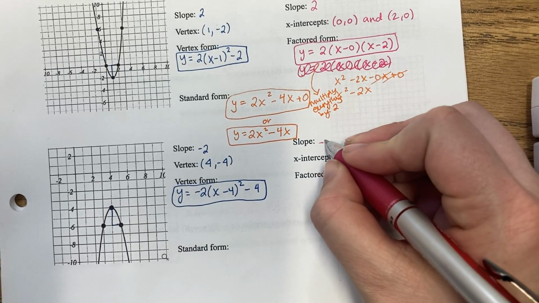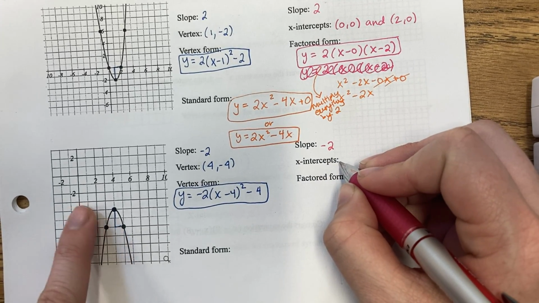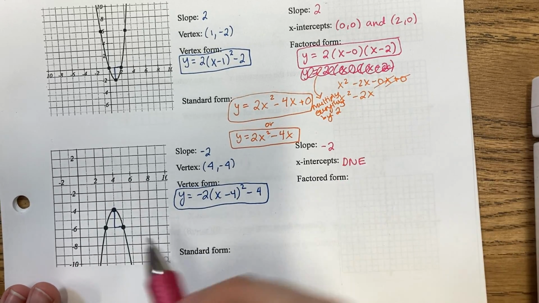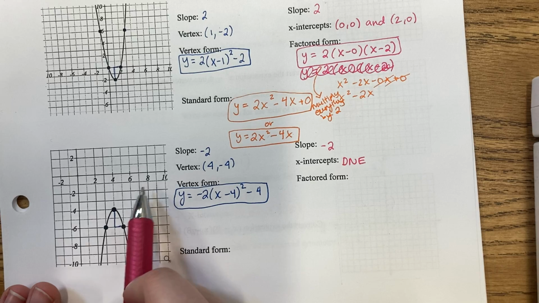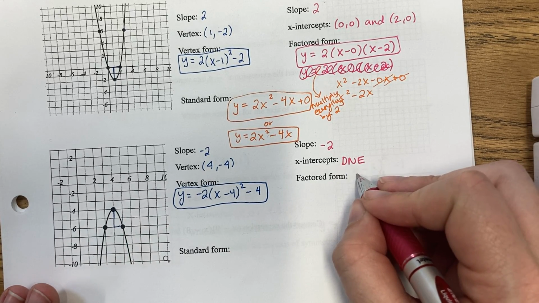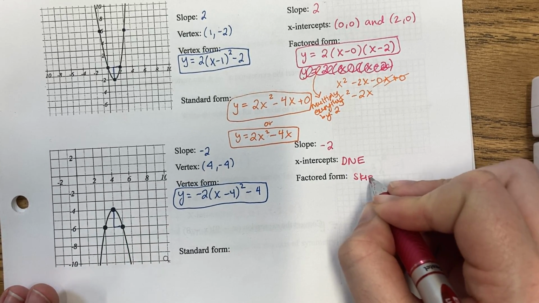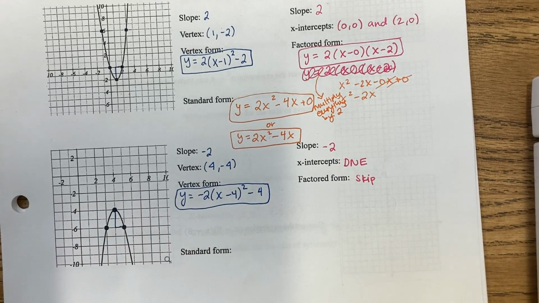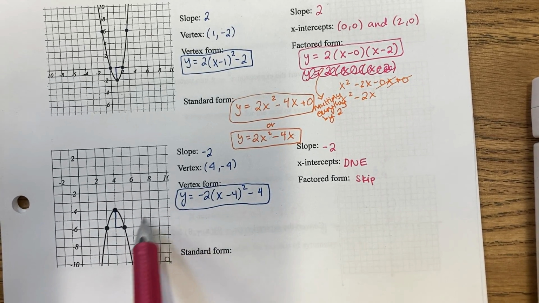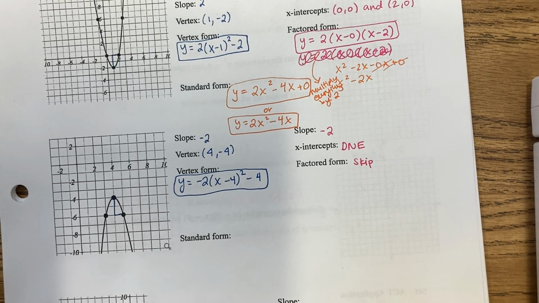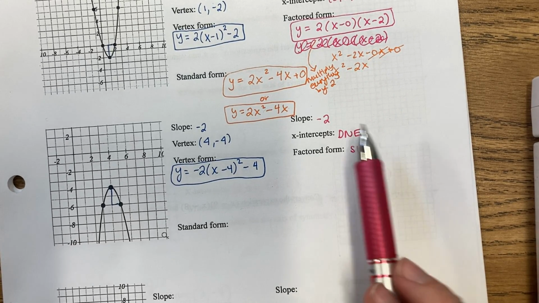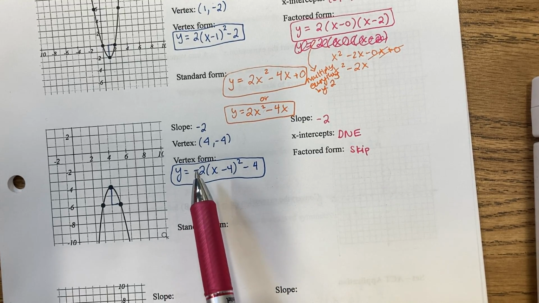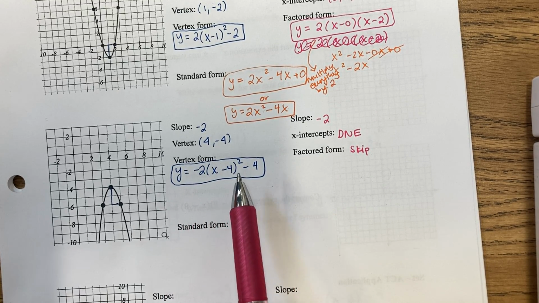My slope is still going down by 2. My x-intercepts, it does not exist. They don't touch the x-axis, so I'm going to skip this. Later on, you will learn why they're called imaginary solutions. So you'll learn how to find them later algebraically. Because I do not have factored form to build standard, I'm going to use vertex form.